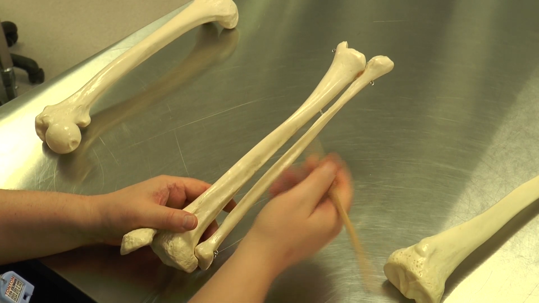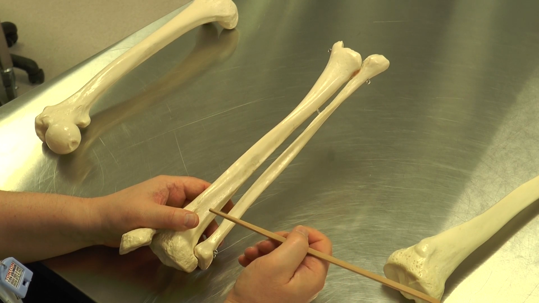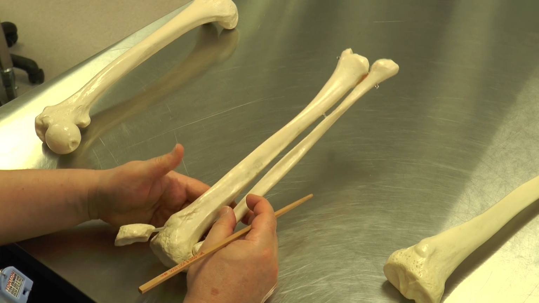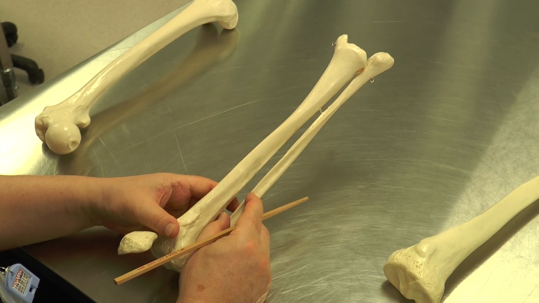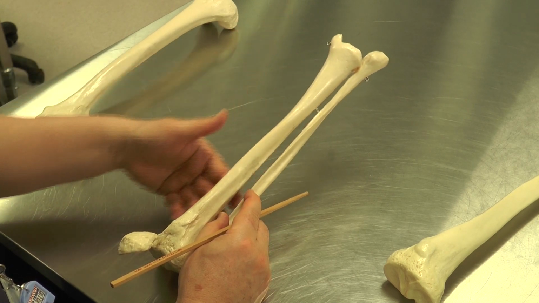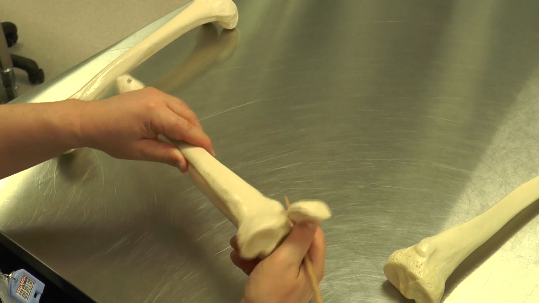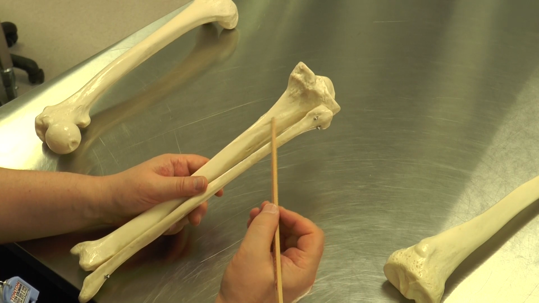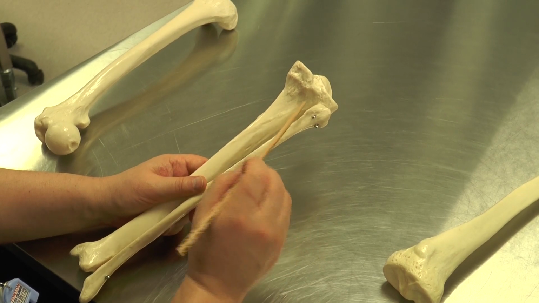Tibialis anterior attaches on the lateral surface here, or anterior surface, yeah, lateral surface, and then tibialis posterior attaches on the posterior aspect of the tibia. On the posterior aspect, one other thing you need to remember is a line here, which is called the soleal line. The soleal line moves from lateral to medial.